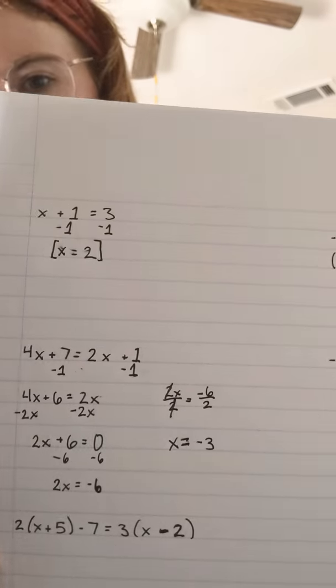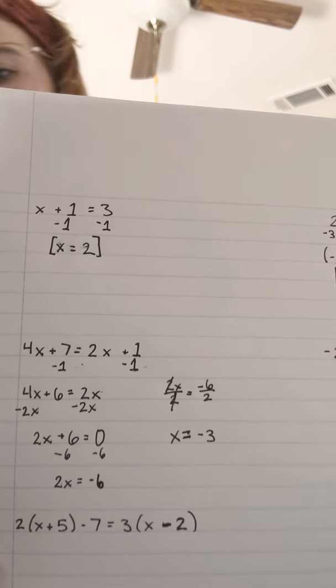So what is negative 6 divided by positive 2? Does anyone remember how to do this? Okay, yep, it is negative 3. So now we're left with x equals negative 3. Very good, friends. All right, let's move on to another problem.